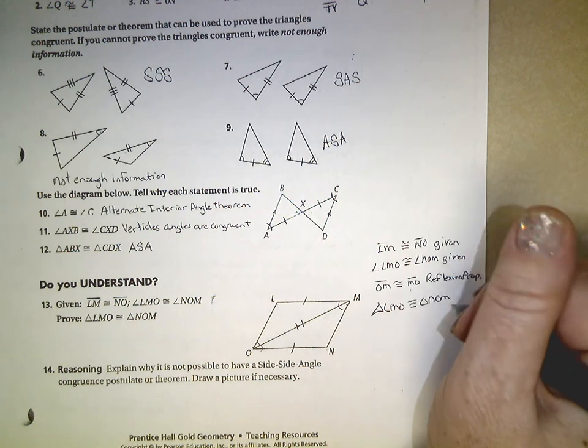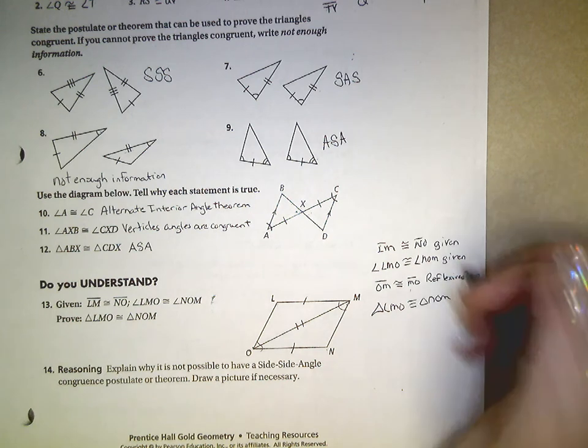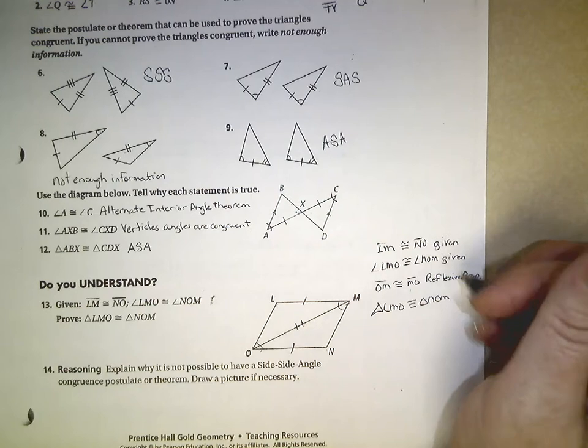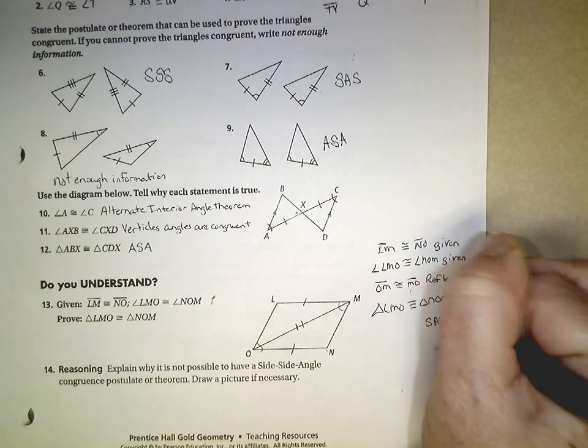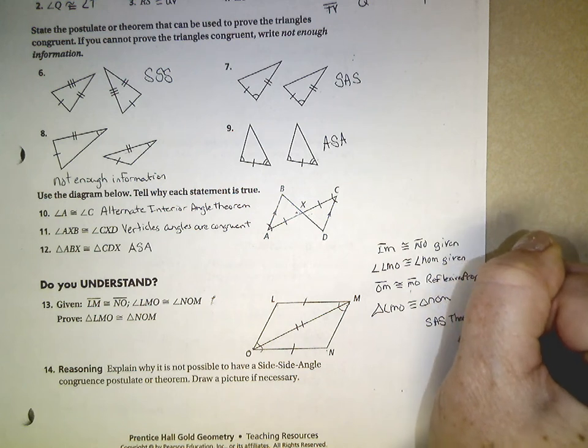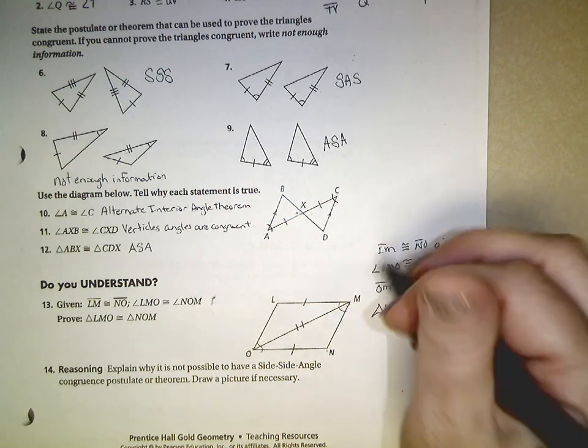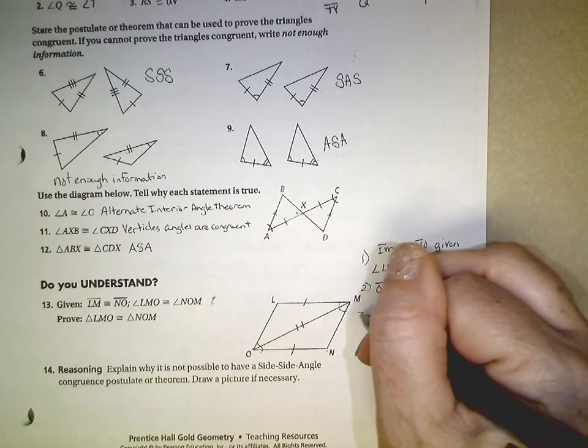Remember, they were given. So we can do side, angle, side. Yes, Miss Smith, we can. Side, angle, side theorem. Okay. And that was like a 1, 2, 3 situation. So that wasn't very long.